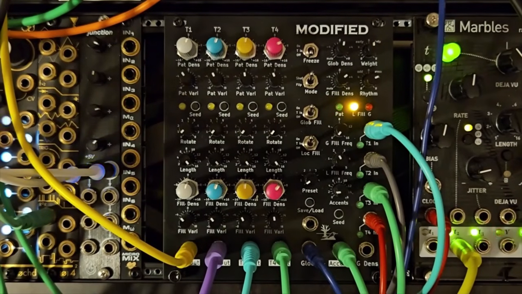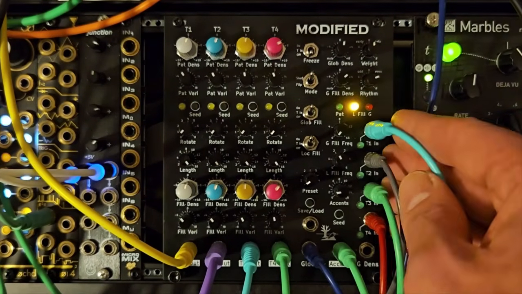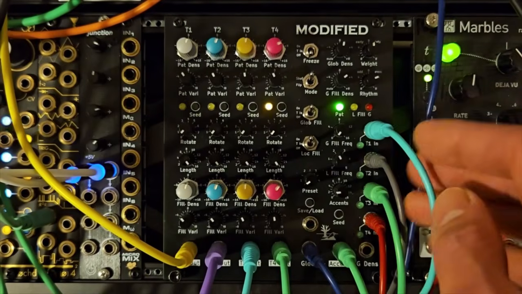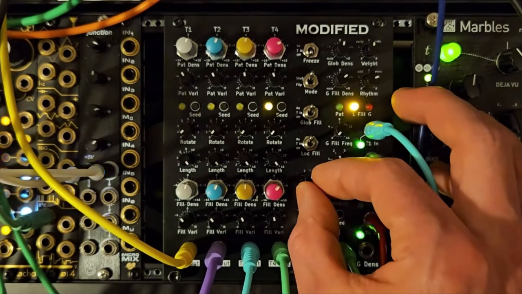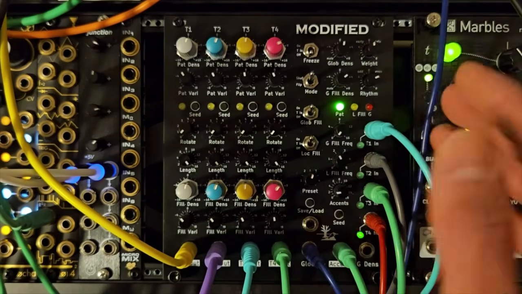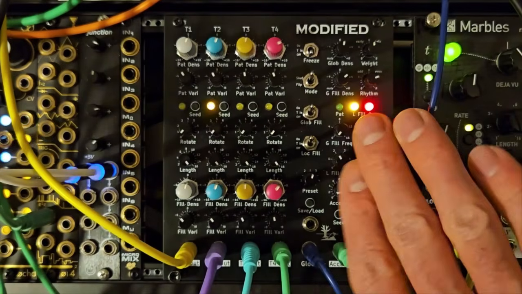So for example, what I like a lot is you could save a preset without having any external pattern patched in. I've done this for preset 3, for example. So then of course these empty external patterns become part of the preset.